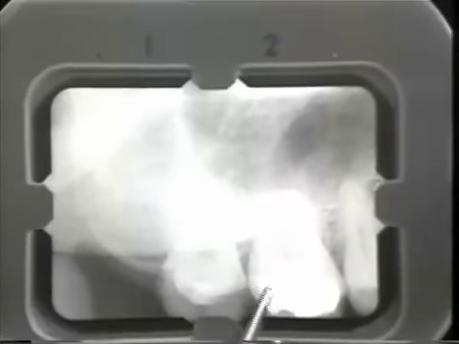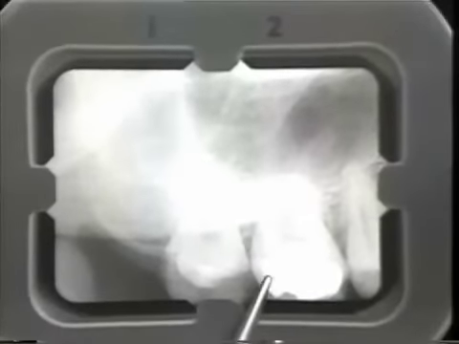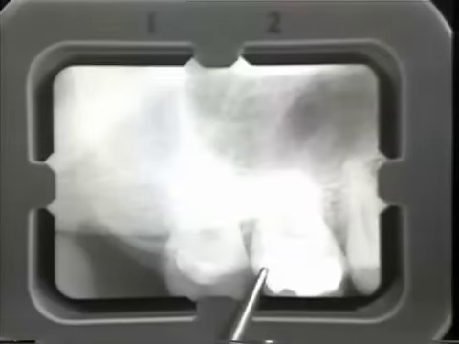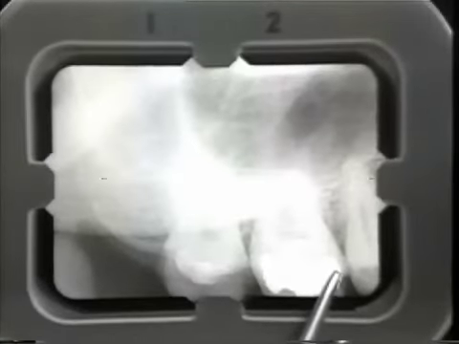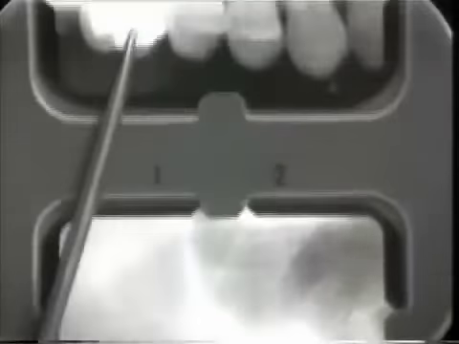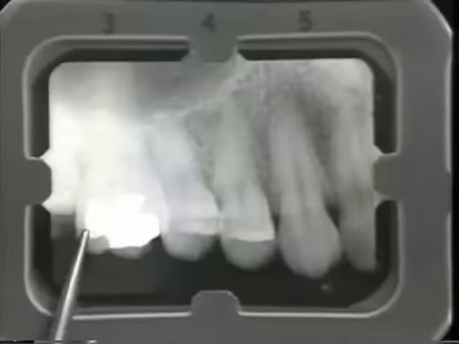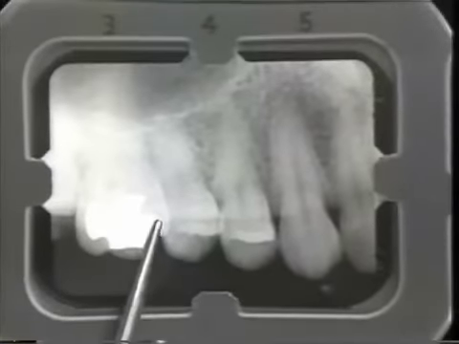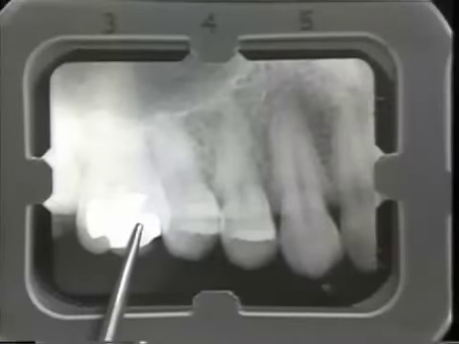Number 3 shows a large restoration, but it is impossible to distinguish any carious lesions on this radiograph. If we go to the second radiograph, we still cannot determine any caries in this area.